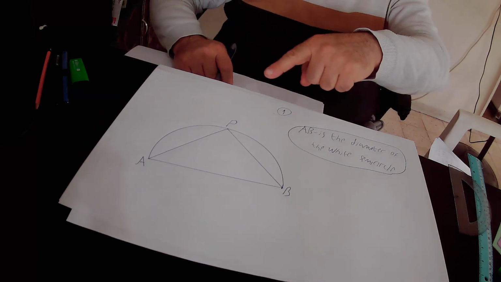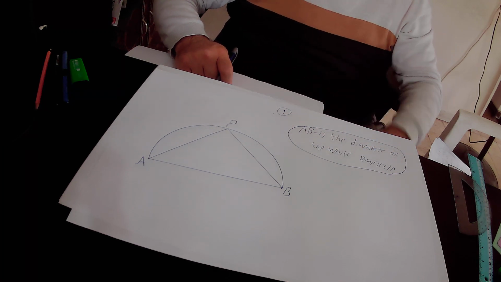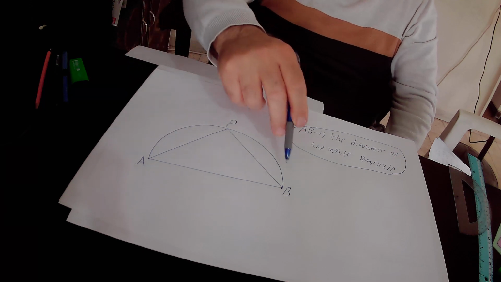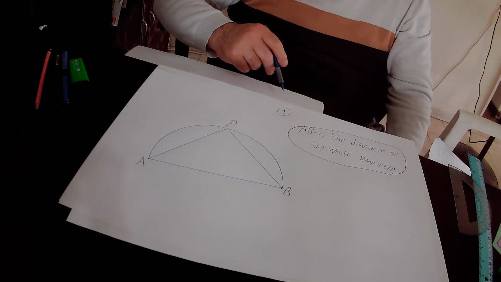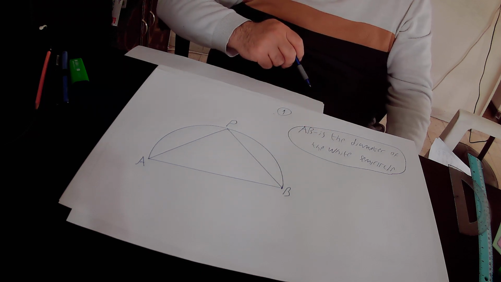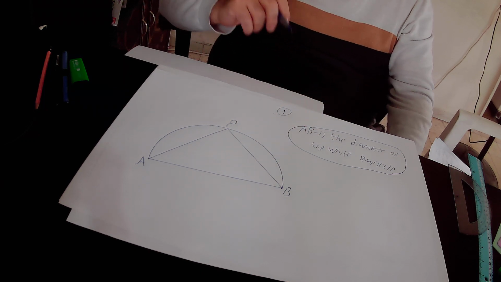Actually, by joining points P and B together by a straight line, we get peripheral angle APB. This is peripheral angle APB that is subtended on AB, the diameter of this white semicircle. So here we can implement rule 7.